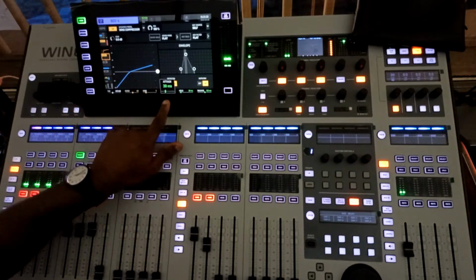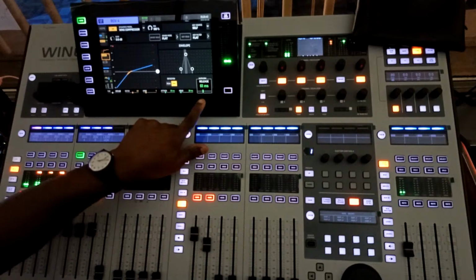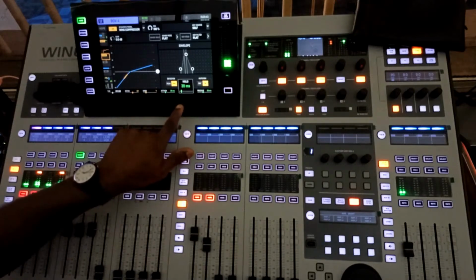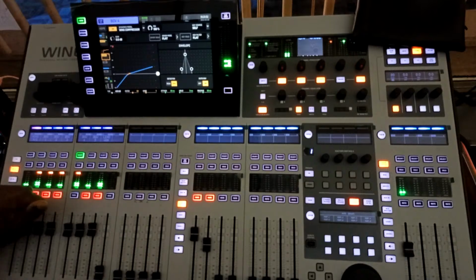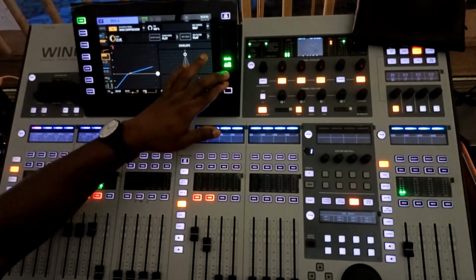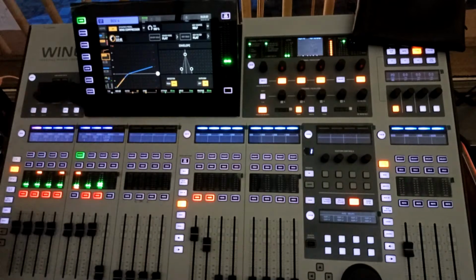Fast attack, fast release. Hold is about 3 milliseconds. And 6 dB gain reduction. And then have my makeup gain 3 dB. So let's listen to them.